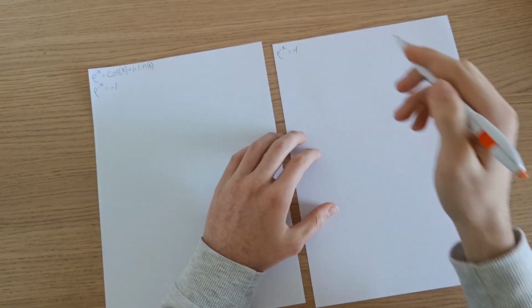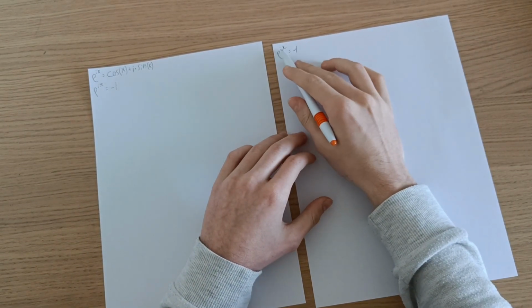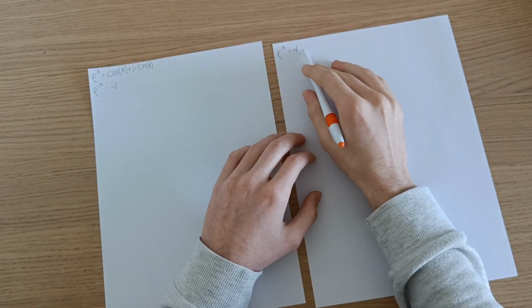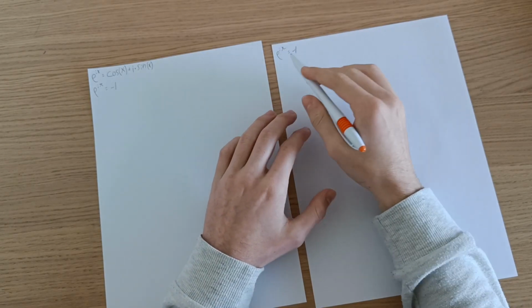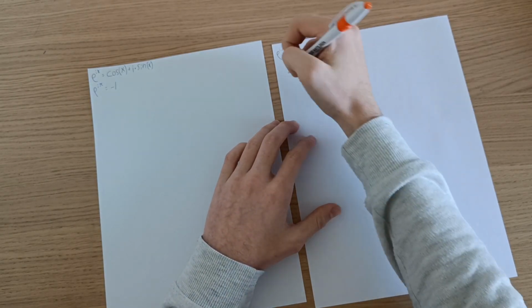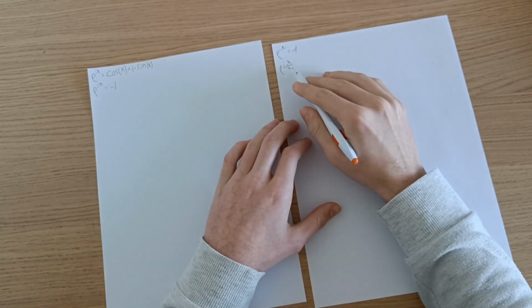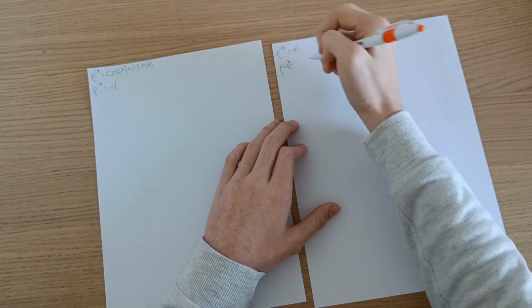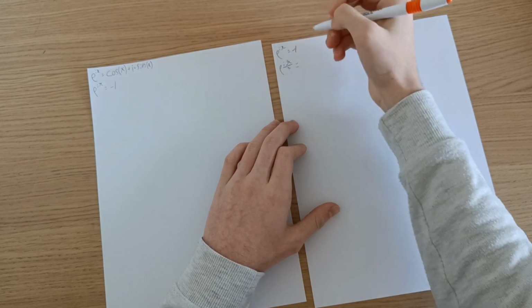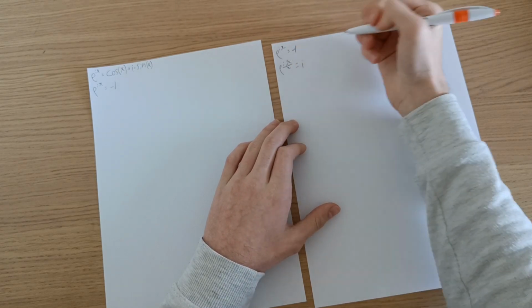Alright, let's start. At first, I want to take this formula, e^(iπ) = -1. Now, what I'm going to do is take the square root of both sides. What I get is e^(iπ/2), because taking the square root is the same as dividing the power by 2, equals the square root of -1, which, as we all know, is i.